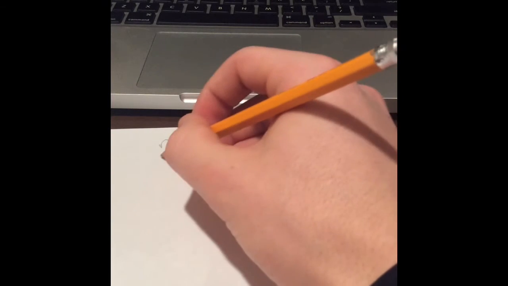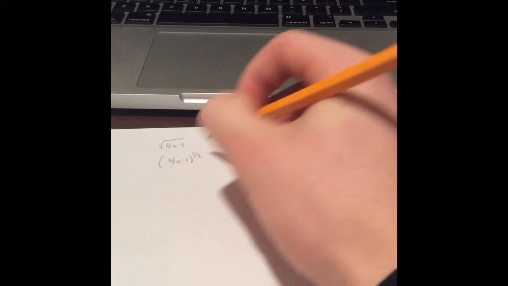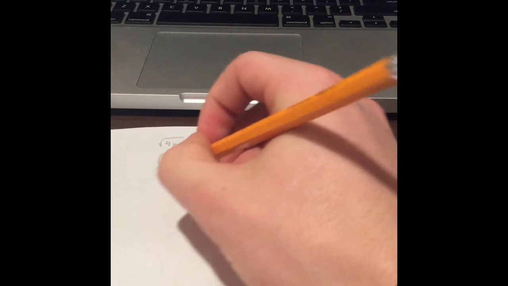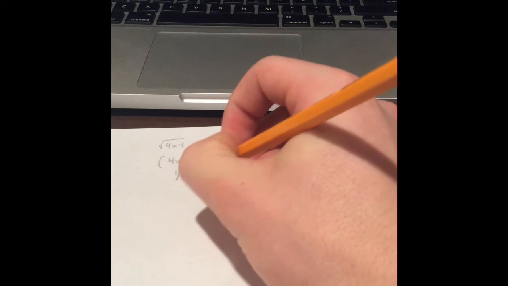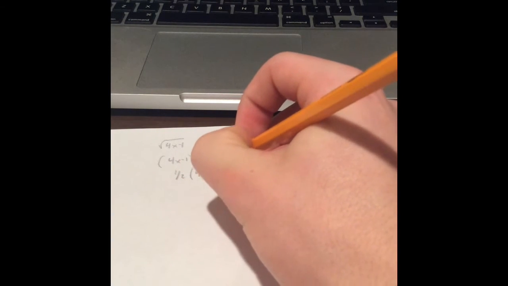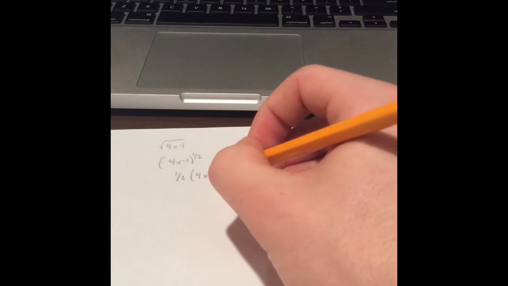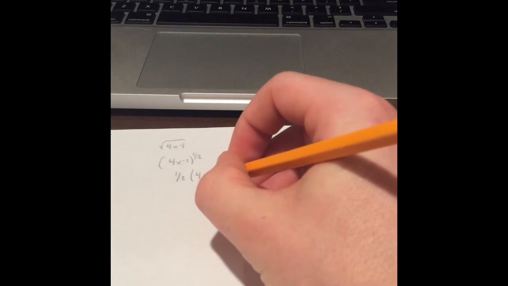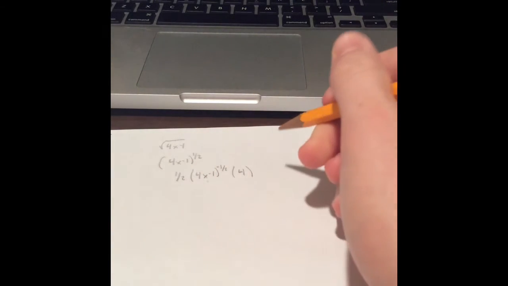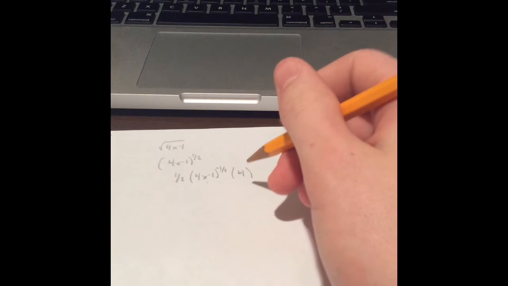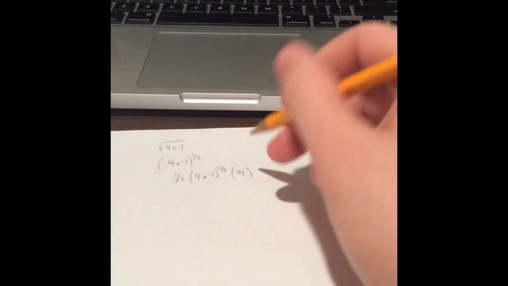That can just be rewritten as 4x minus 1 to the 1/2 power. Now we can use the power rule for that. 1/2 4x minus 1 to the negative 1/2 power. But now we have to use the chain rule and take the derivative of this inside function here, which is just 4. So we combine all this.